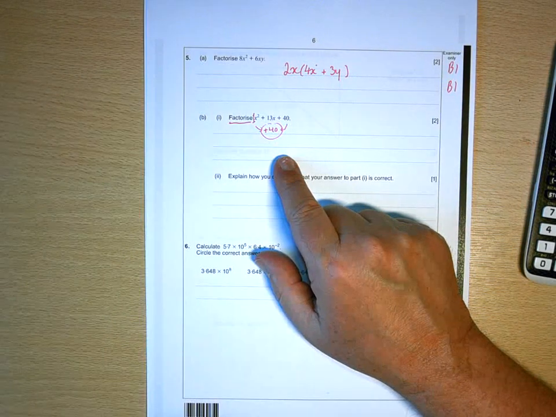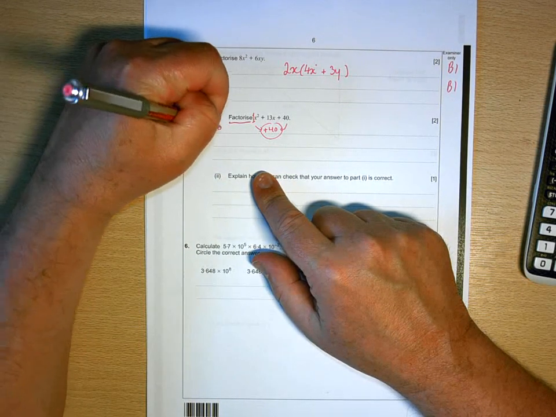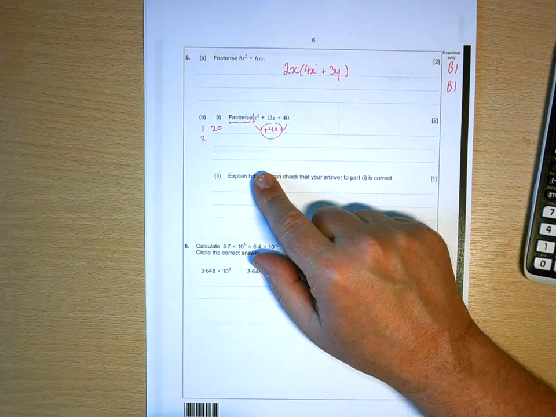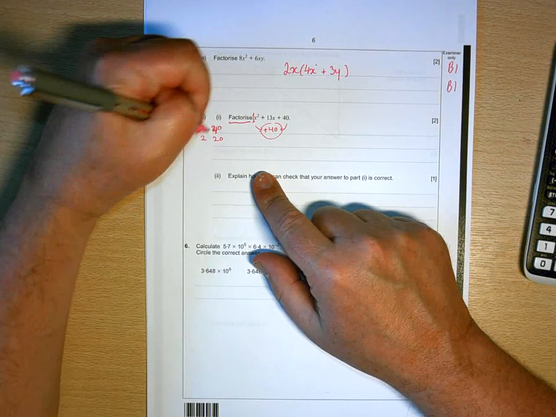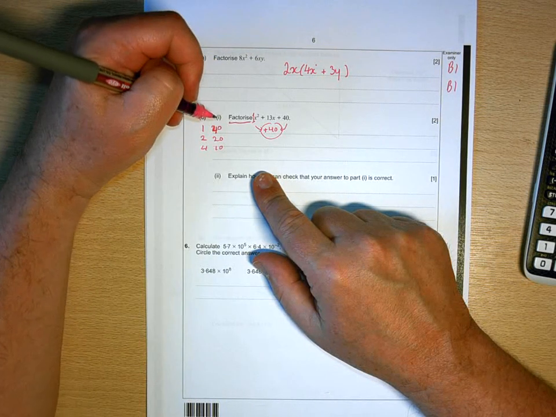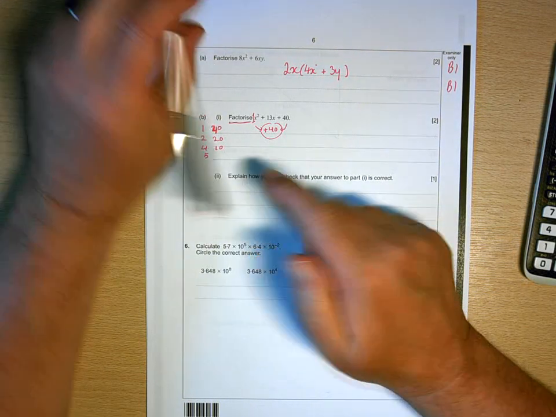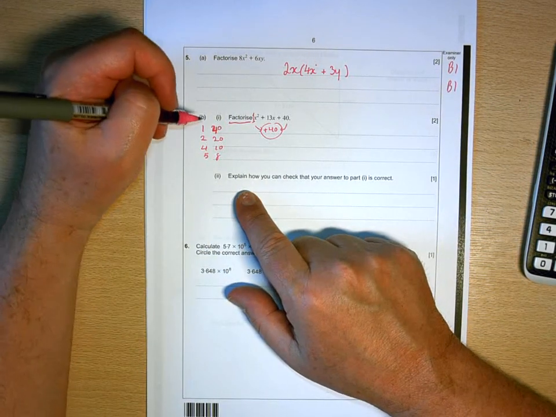You then list all your factor pairs of 40. So you've got 1 and 40, 2 and 20. 3 doesn't go into it, 4 goes into it 10 times, and 5 goes into it 8 times. 6 doesn't, 7 doesn't, and then we're on 8 and we're repeating again.